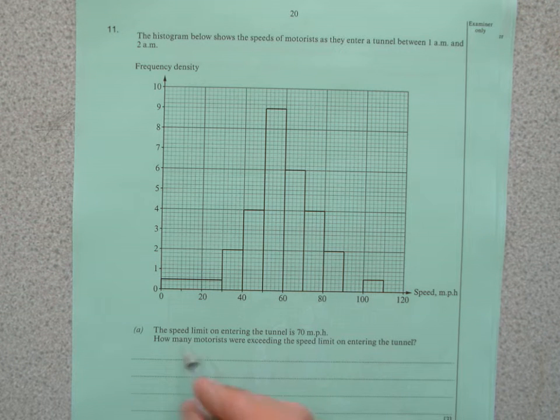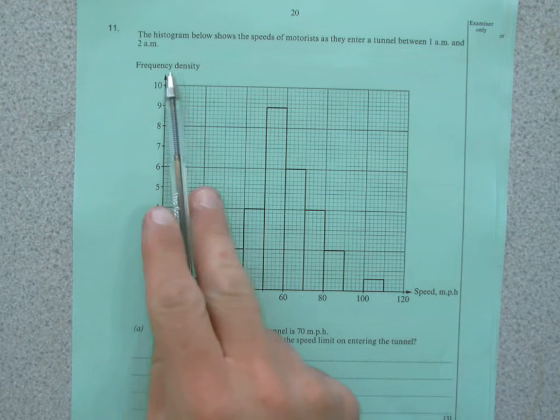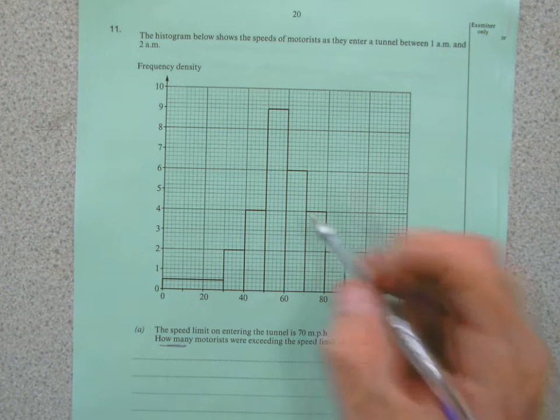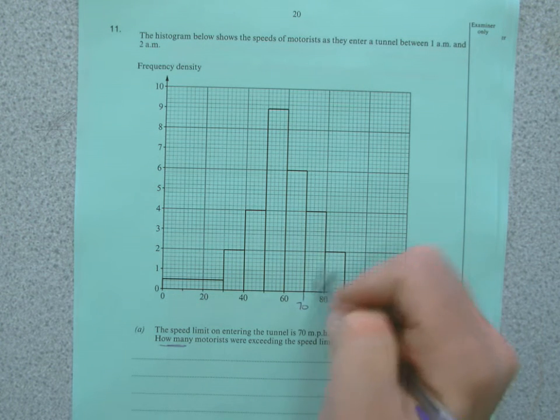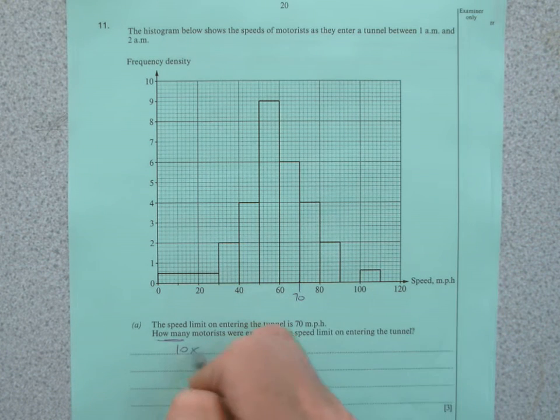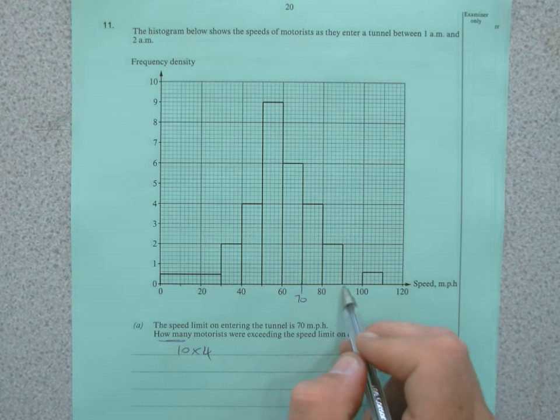And remember, to get how many, we just need the frequency, okay? And you don't get that from here, because this is frequency density. You get the frequency by working out the area. So there's 70, we're going to work from there. The area of this one is going to be 10 times 4, okay? The area of the next bar is going to be 10 across times 2.